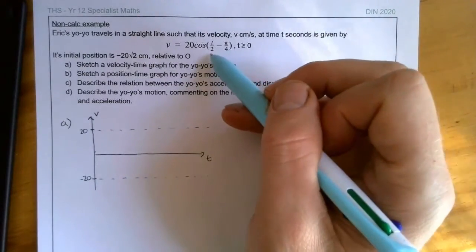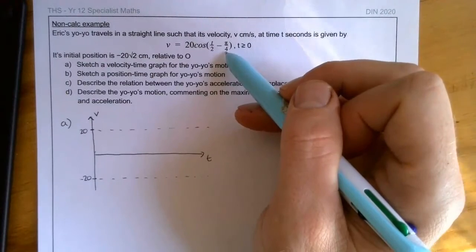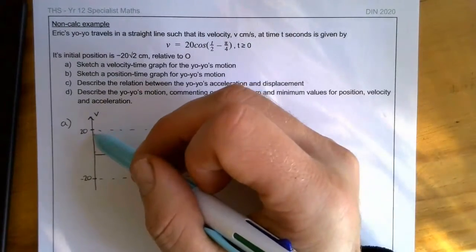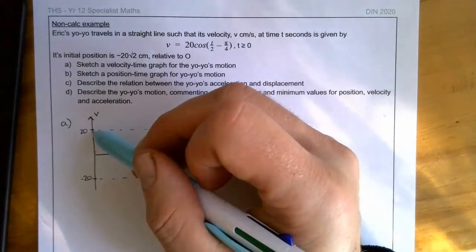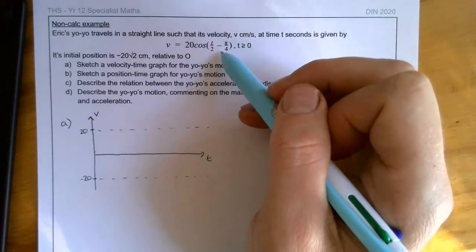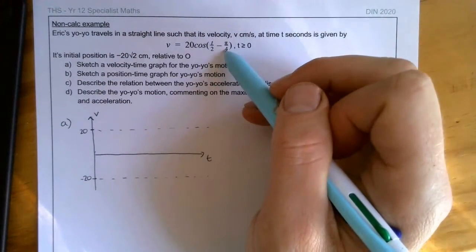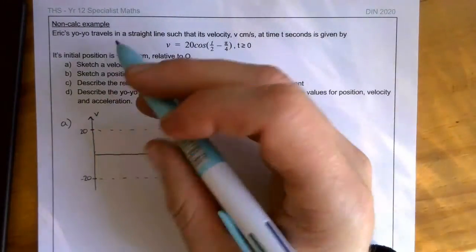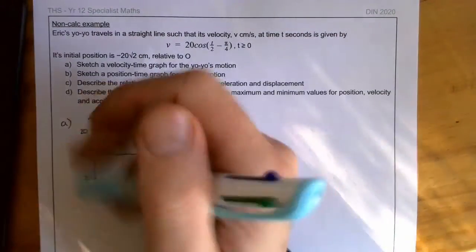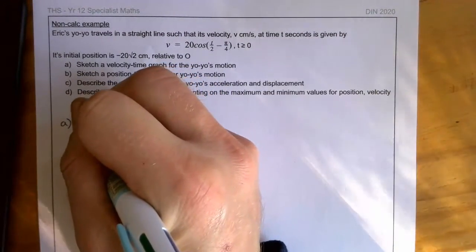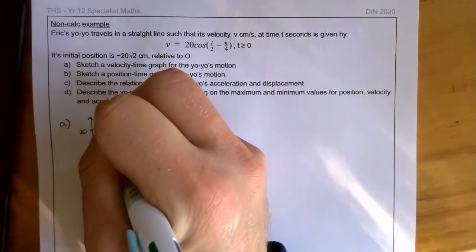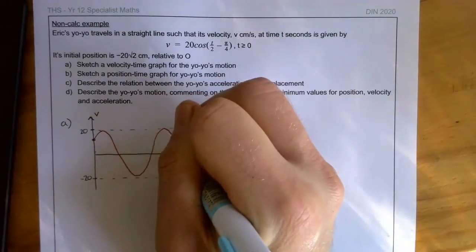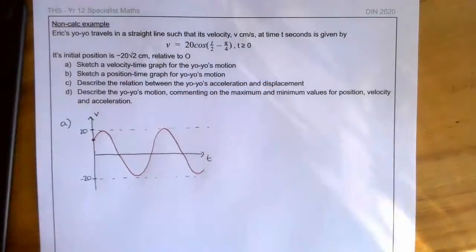Then I can think about the starting position. The normal cos function starts at the maximum amplitude, so it would be 20 in this case, but it is shifted to the right by pi over 4. So instead of starting at the maximum point, I'm going to start just to the left of it. I'm going to have a graph which starts somewhere down here, then moves up to the maximum, and then gets me my cycle. I'm initially just drawing the general shape, and now I'm going to work out the details.